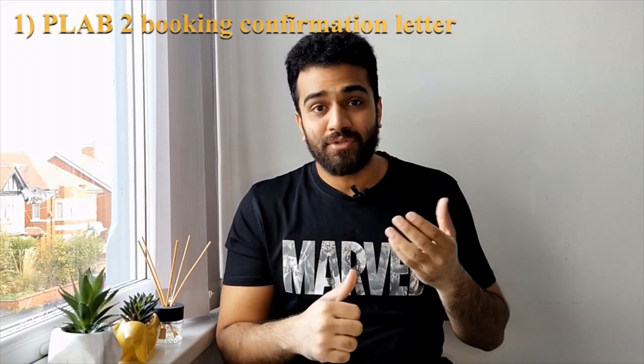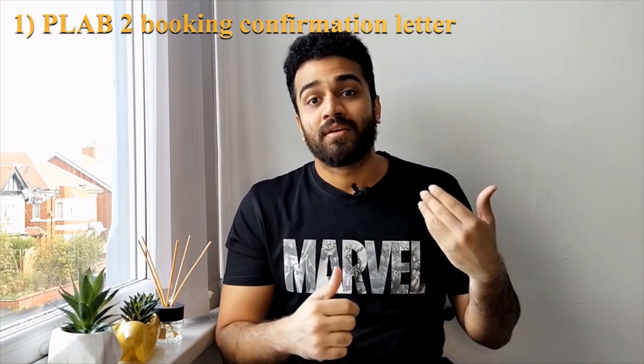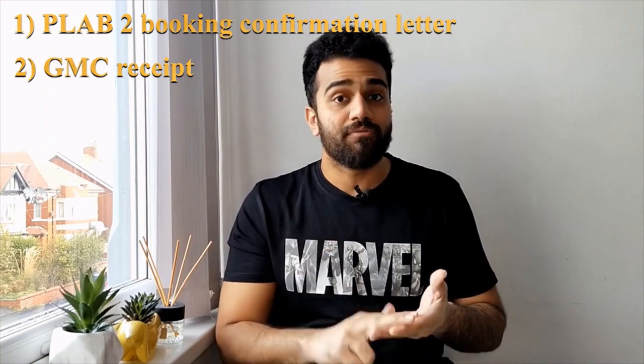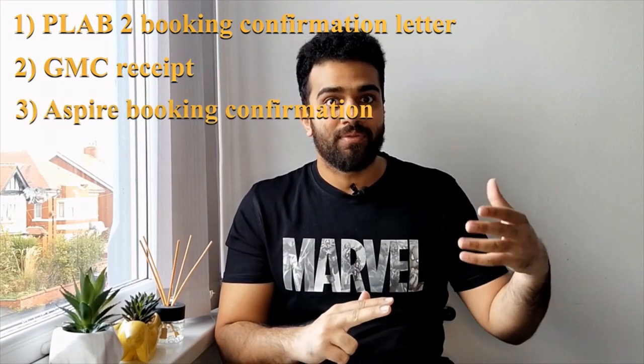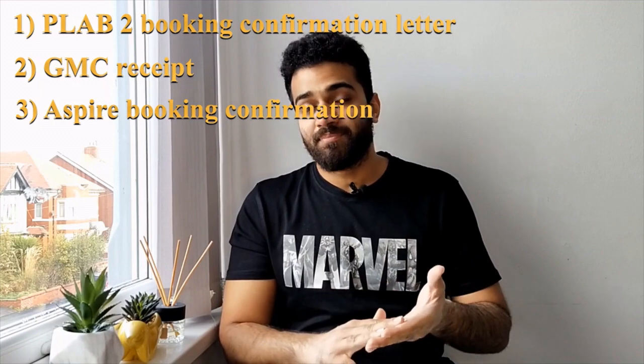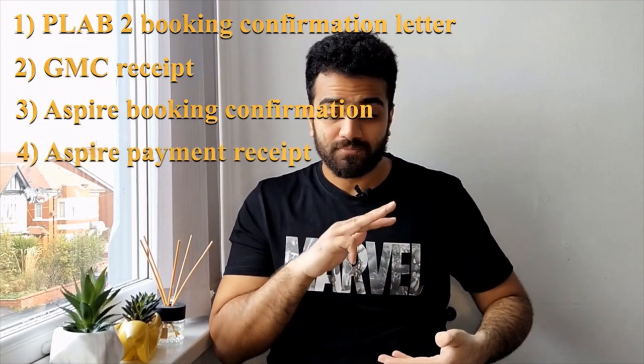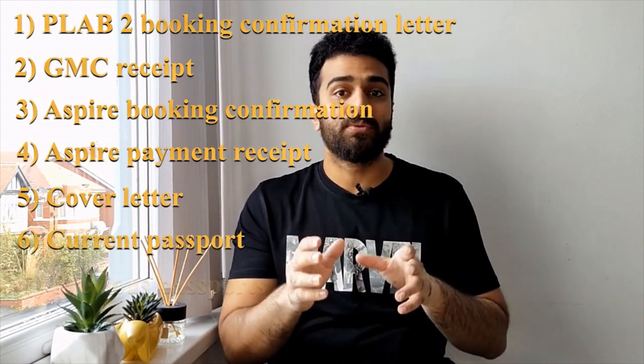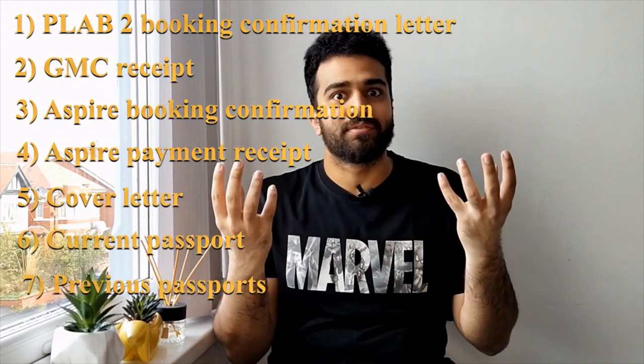In additional documents, I submitted the letter of invitation from the GMC, which confirmed my PLAB 2 seat, the receipt from the GMC for the payment that I had made, a confirmation letter from Aspire for their batch, payment receipt from Aspire for the course, my own cover letter, and my current and old passports. Do upload your current and old passports because it's very important. I had a very long travel history, so it was more important for me, but don't miss out on uploading those either. This would be the basic application.